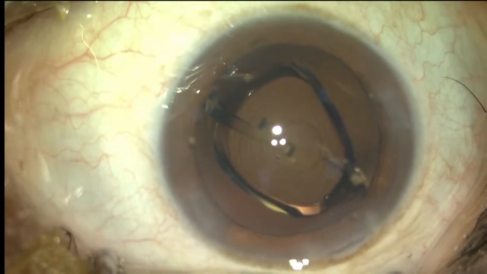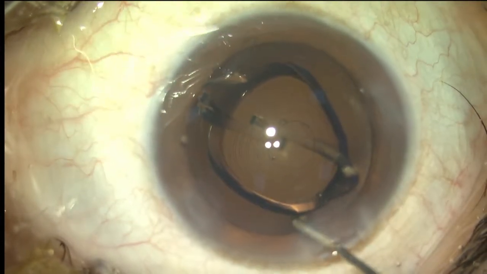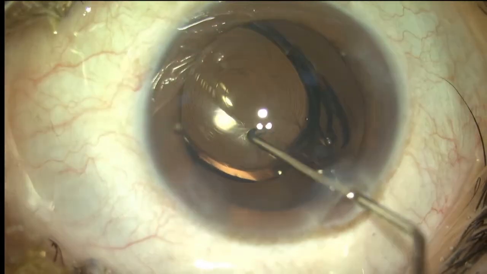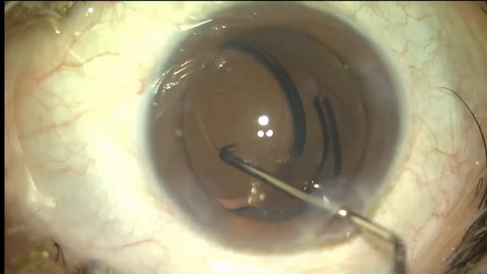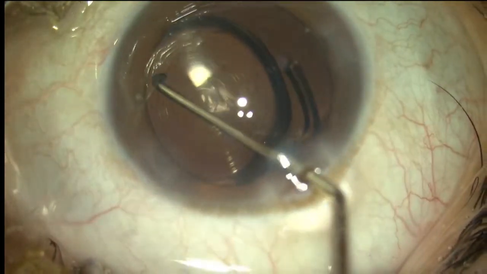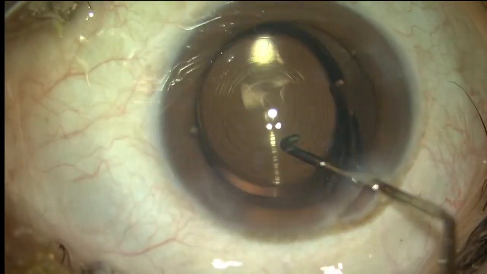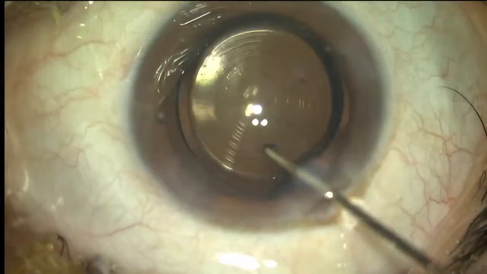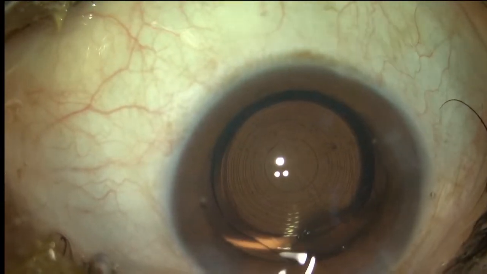You can see the rings of the IOL. It takes its time to unfold. Very minimal.